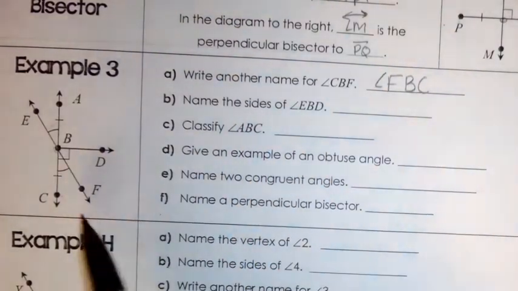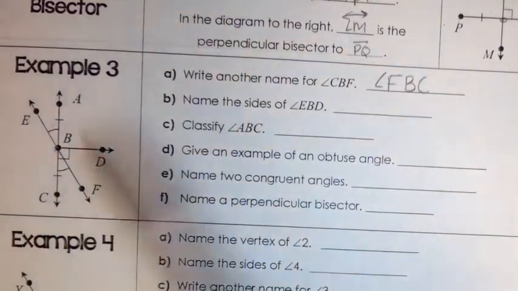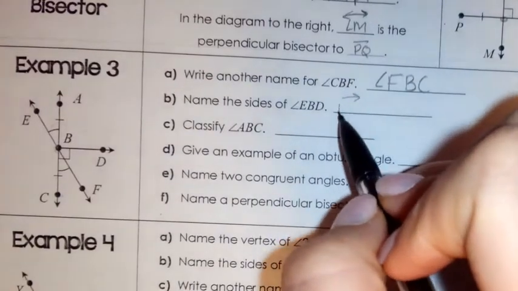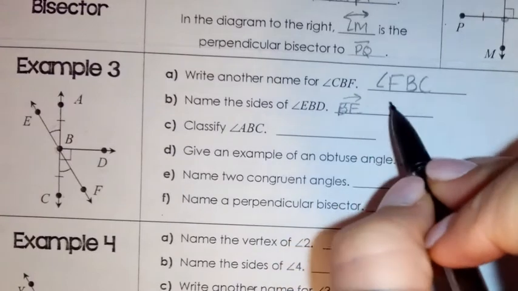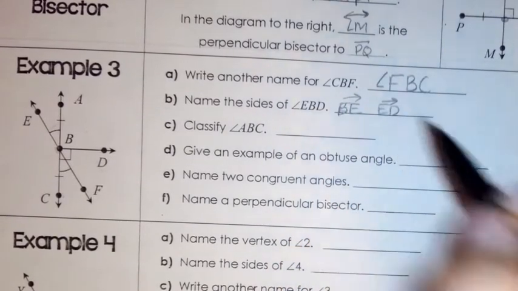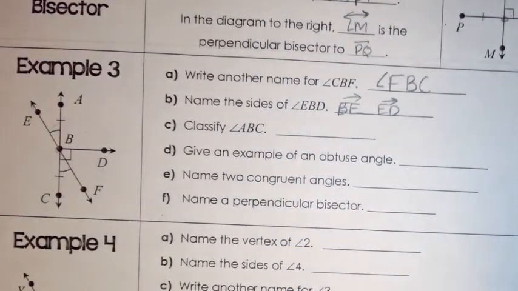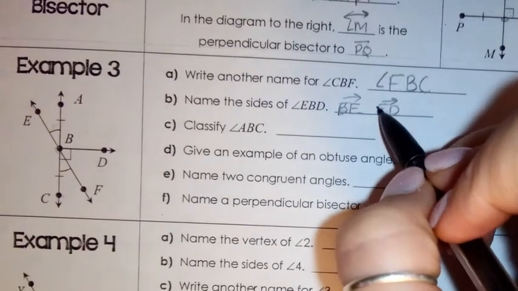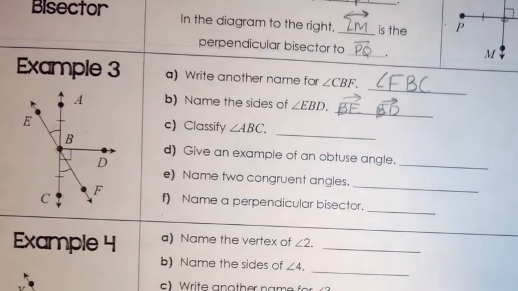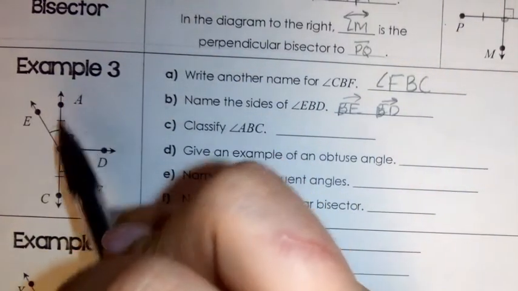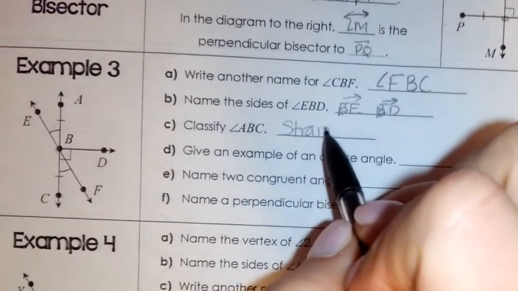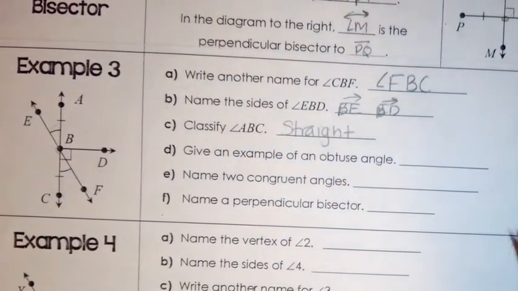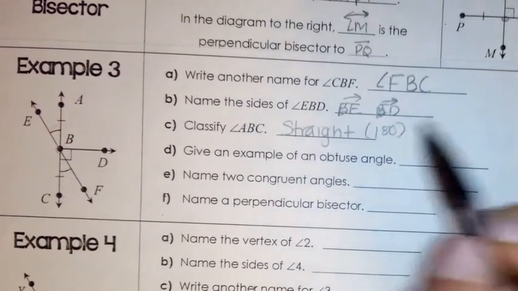Name the sides of EBD. So we have ray BE and ray BD. So BE and BD. We want to classify angle ABC. So ABC is a straight line, which is equal to 180 degrees.